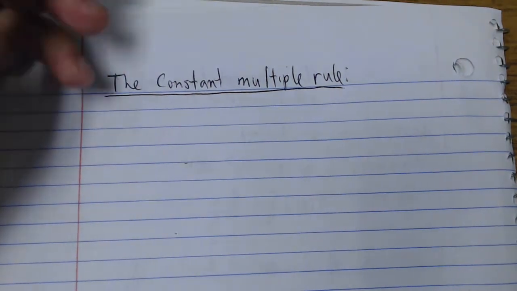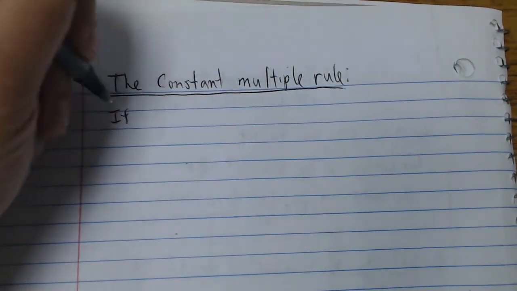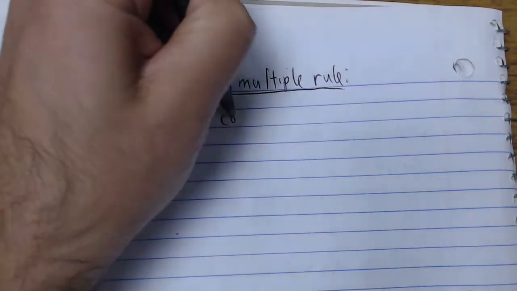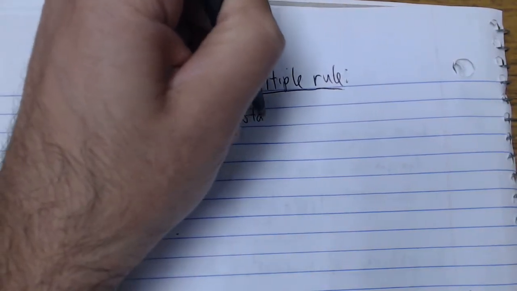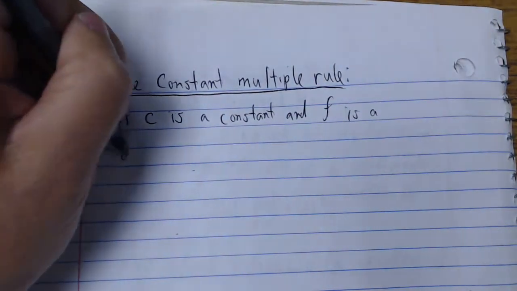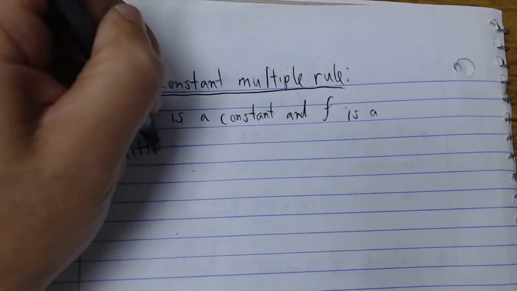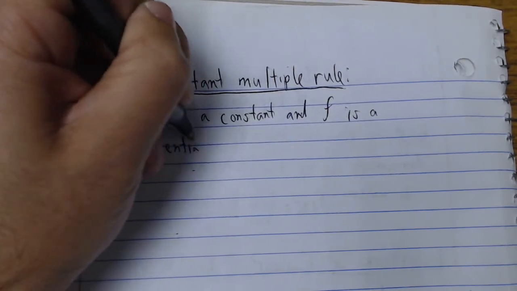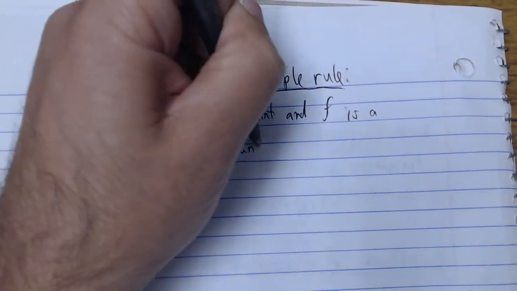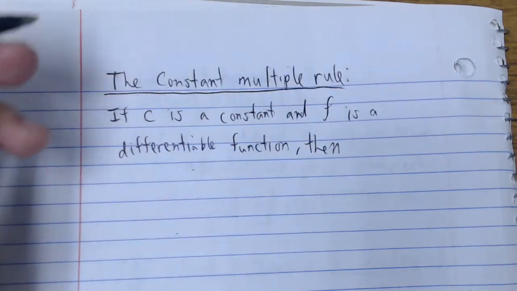It says, if c is a constant and f is a differentiable function, then the following is true.